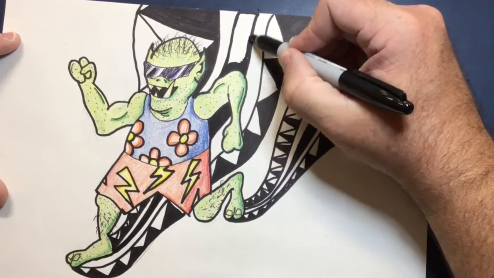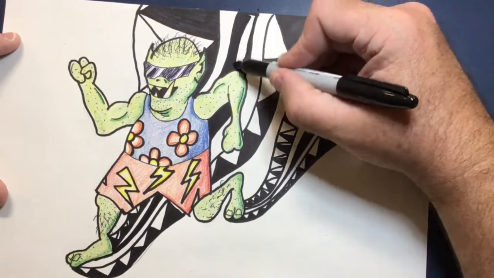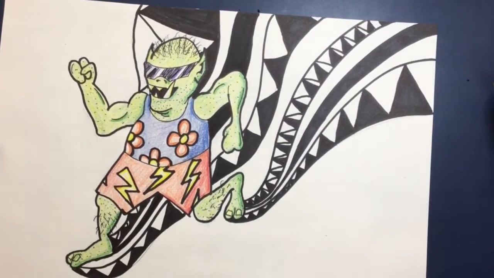A lot of times I like to use swooping curved lines, similar to what I started off with, and then I'll add different patterns inside them. It's really up to you.